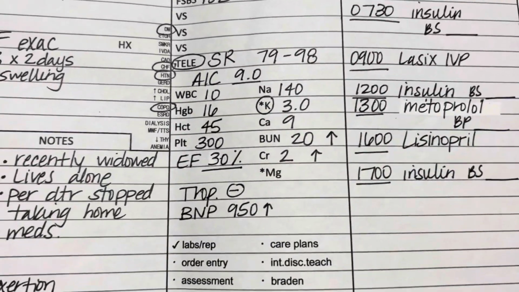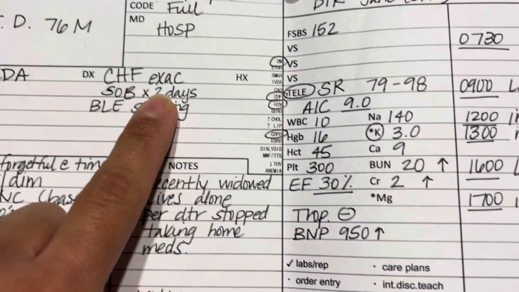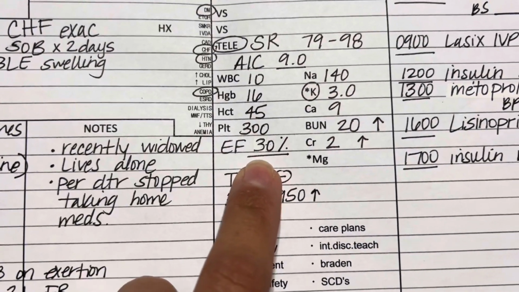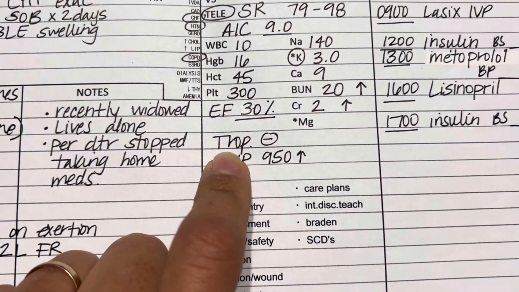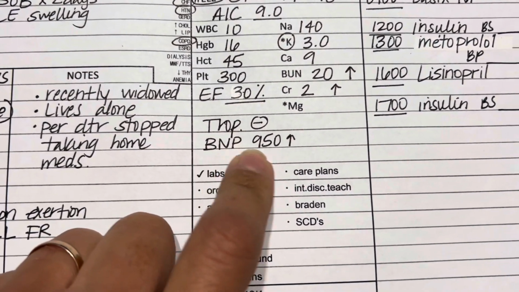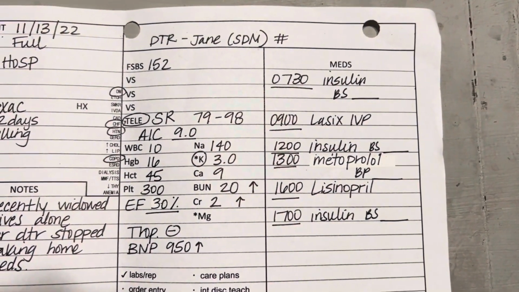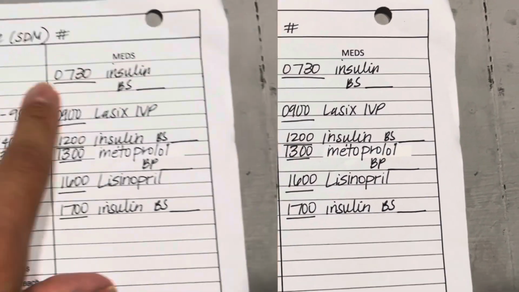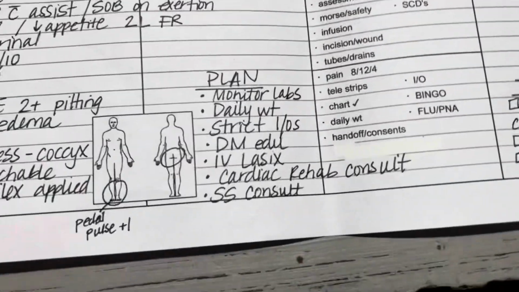I could ask for any information specific to the diagnosis. So if they said CHF exacerbation, I can ask them what their EF is. Let's say they said it was 30%. They can also maybe provide me with the troponins being negative, that their BNP is 950. Blood sugar was 152, so I know I'm probably going to need to recheck it, but I want to make sure that I check it before I give their morning meds. So let's go into the plan.